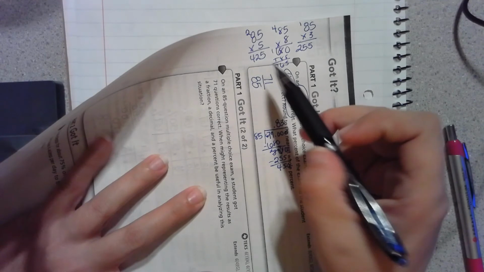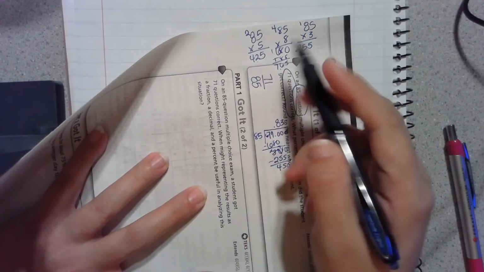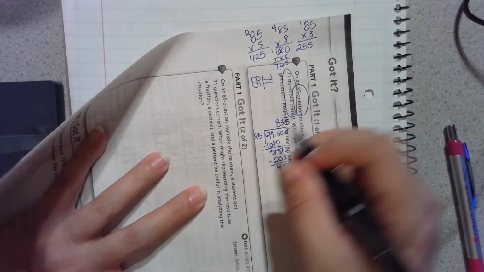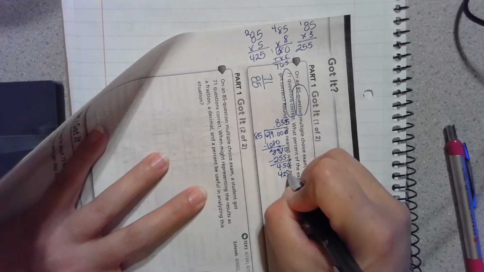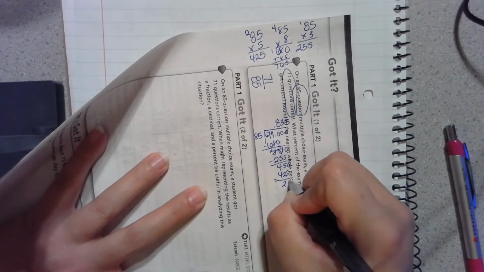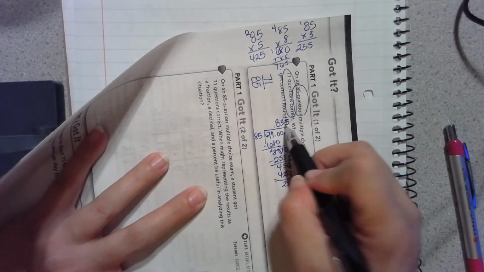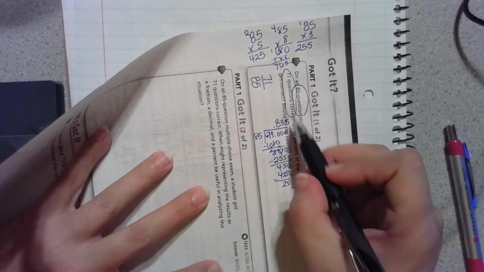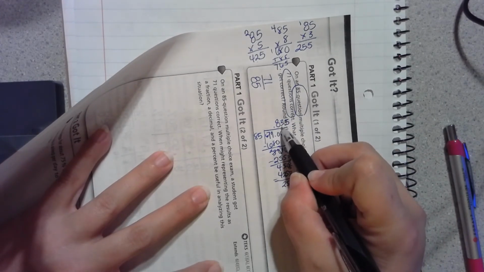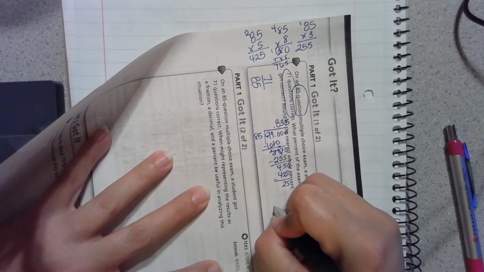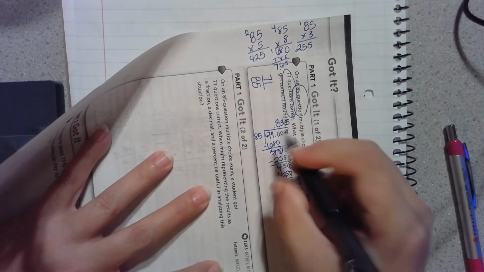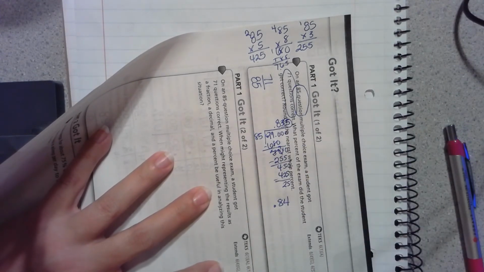Okay. I'm going to add another 0. So right here, 85 times 5 is 425, so we're going to put a 5 there. And remember me telling you that once you get to 3 spaces, I allow you to stop. So this is 0.835, which would be 0.84 once we round.